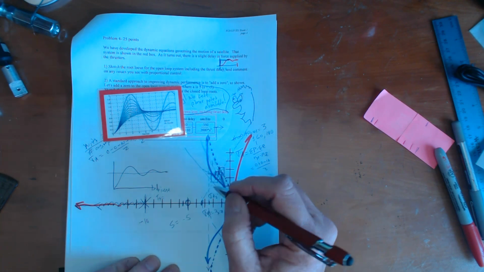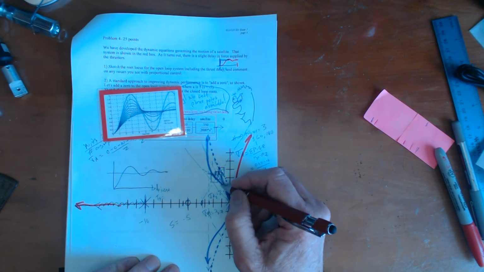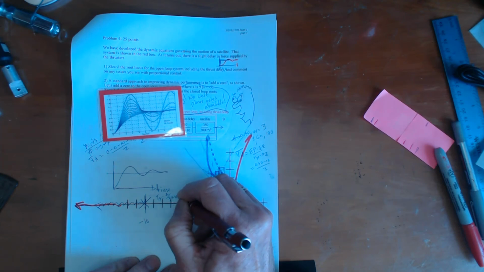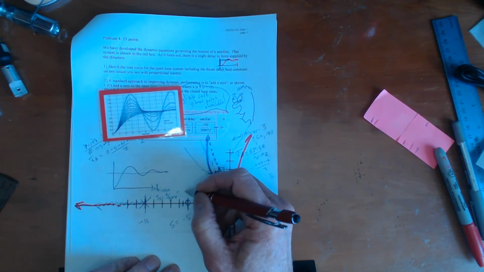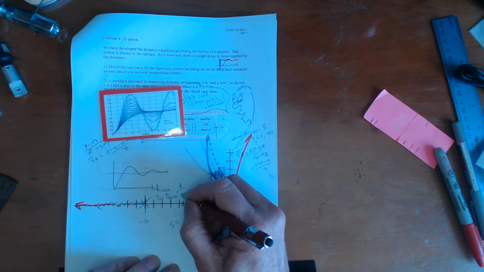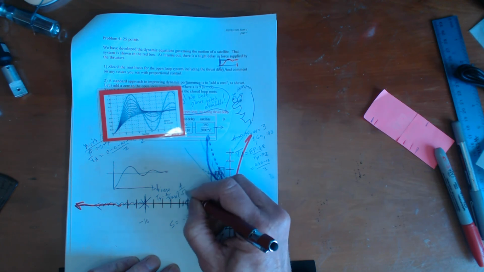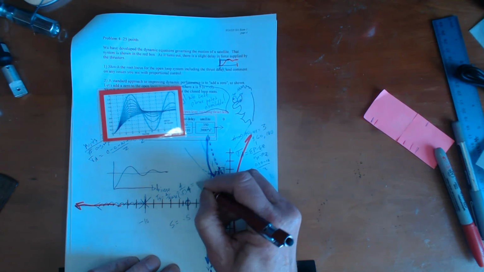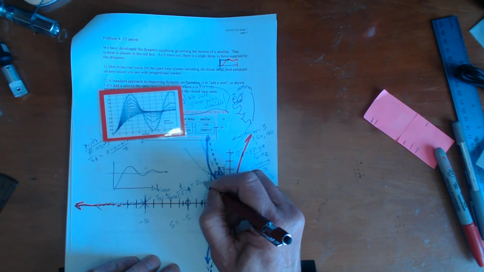TS is 4 over zeta omega n, zeta is about 0.5, we don't know exactly. So 4 over 0.5 times 3, let's call it 4 over 2 seconds. Settling time. So here's my sketch.